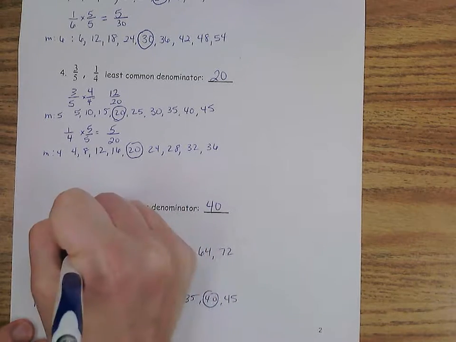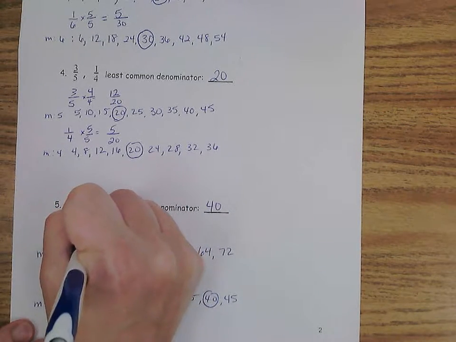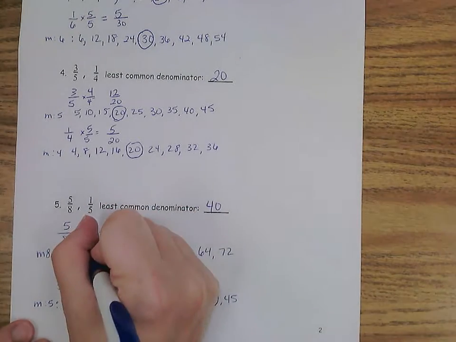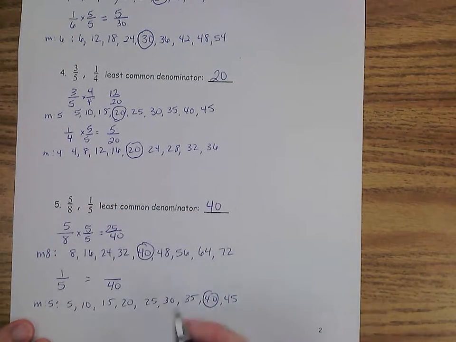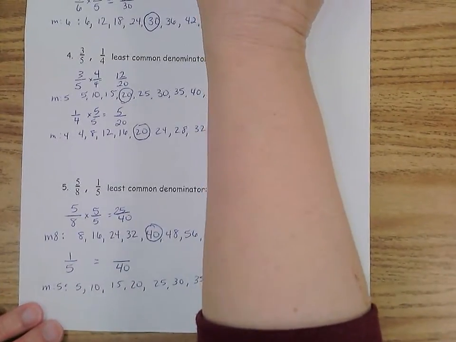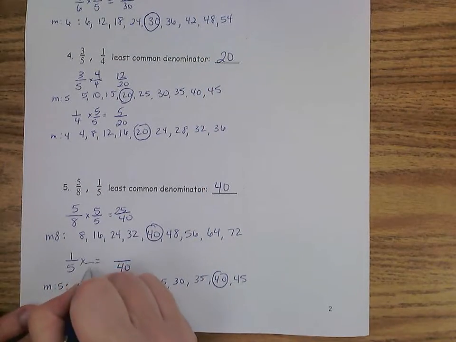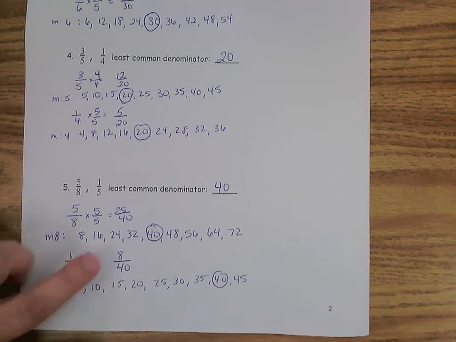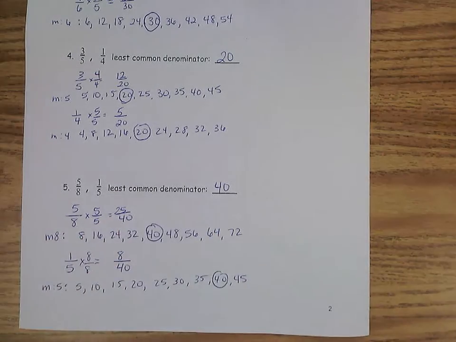So 8 times 5 is 40, so 5 times 5 is 25, because what I do to my denominator, I have to do to my numerator. 5 times what is 40? 5 times 8 is 40. 1 times 8 is 8. So there's my two fractions, 25/40ths and 8/40ths.